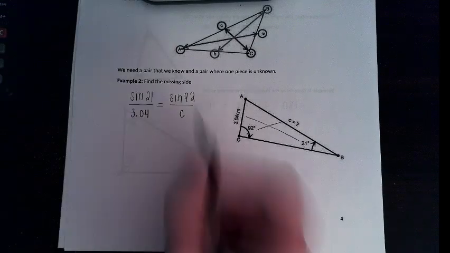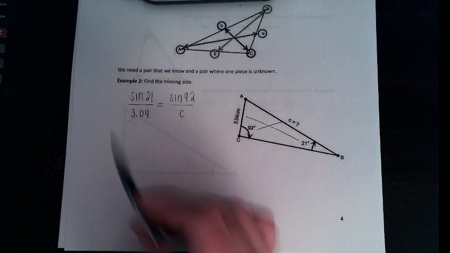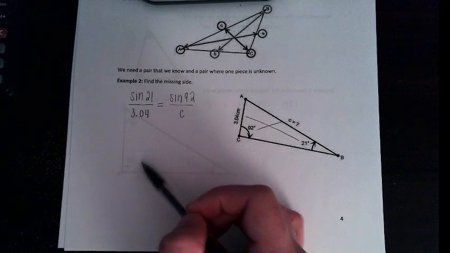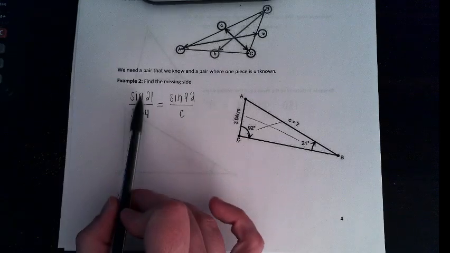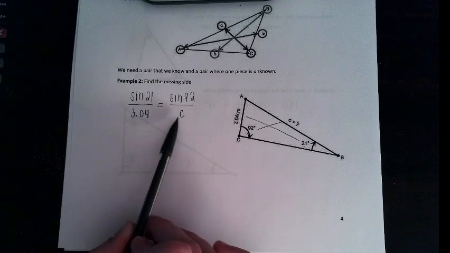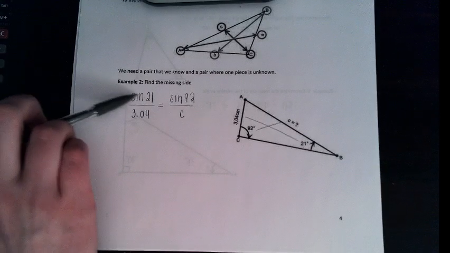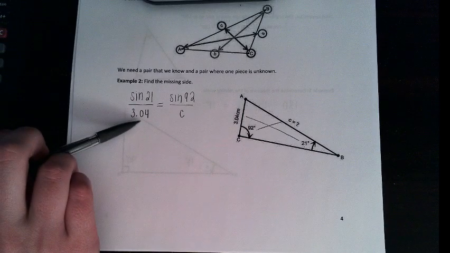As I mentioned, these can be rearranged in lots of different ways. Some people like to start with the unknown and then write it that way. It really doesn't matter as long as your angles are beside your angles and your sides are beside your sides, and that they correspond, so the corresponding angle and side are paired up properly in the ratio.